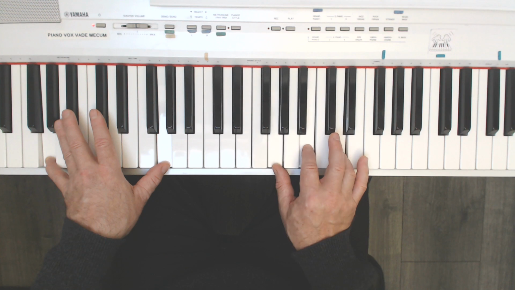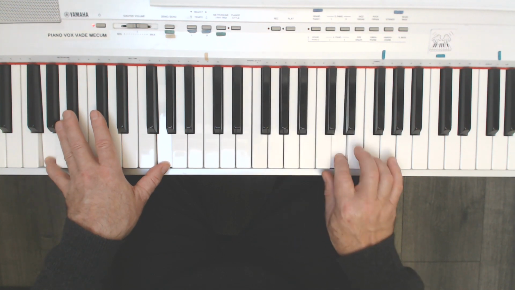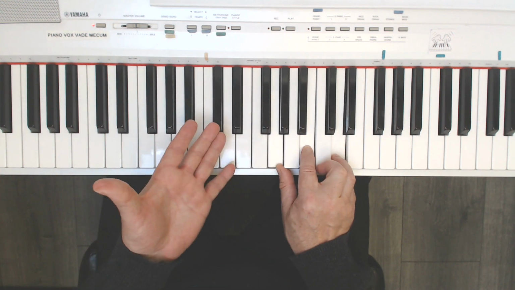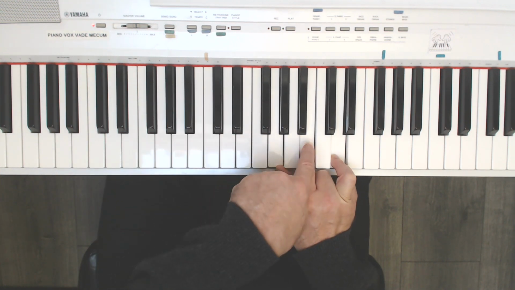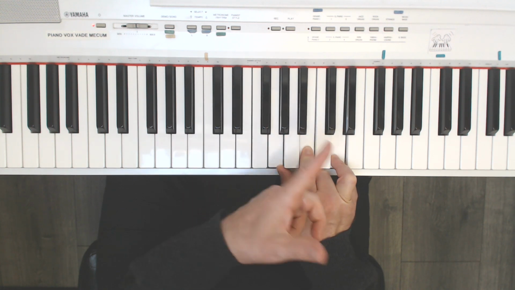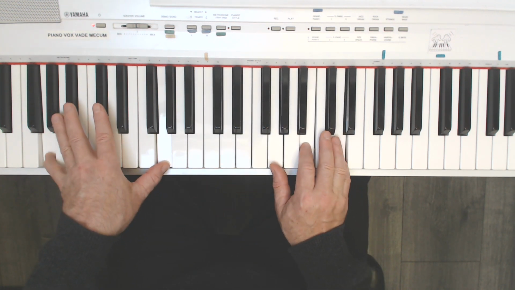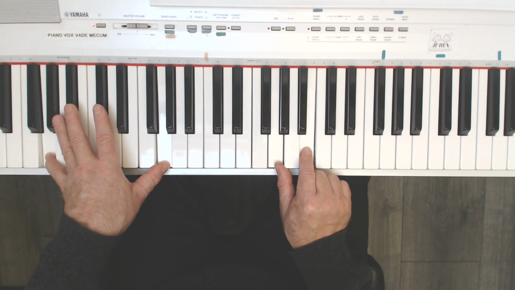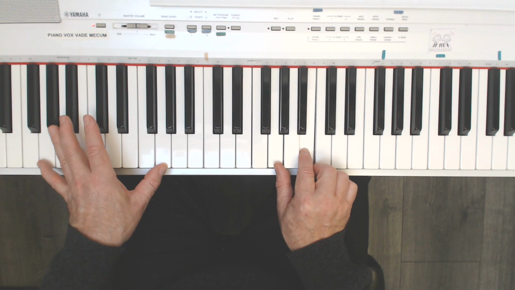So scale of G: 1, 2, 3, 4, 5, 6, major 7, root. Root, third, fifth is just only the triad, really simple. G, the third major and the fifth. So we have G, B, and D.